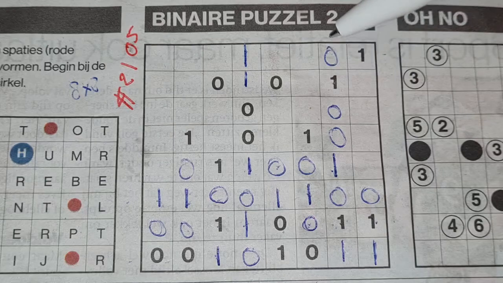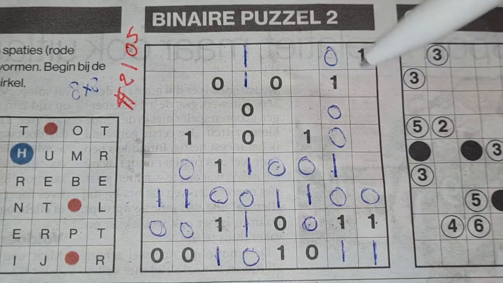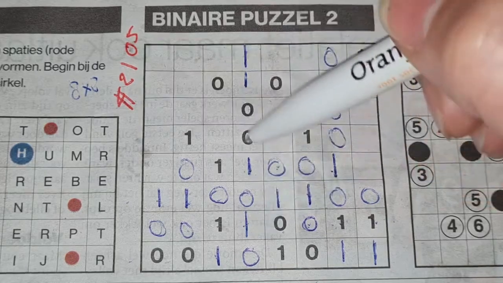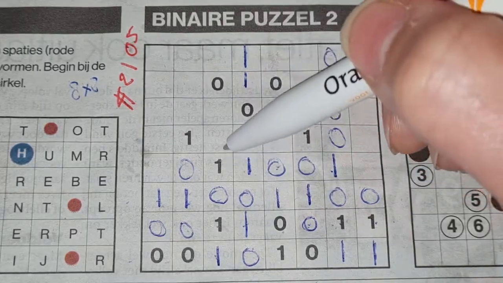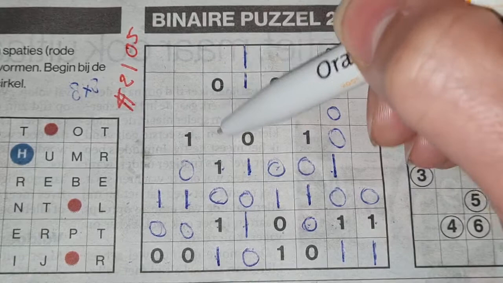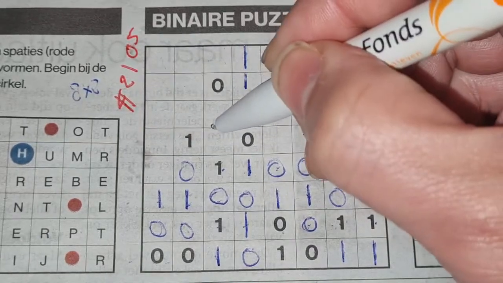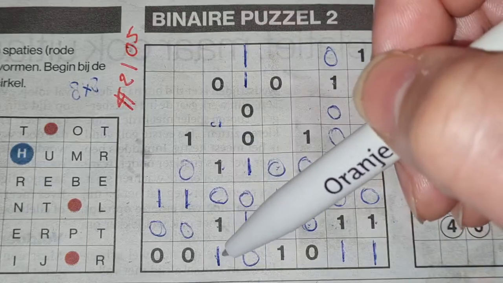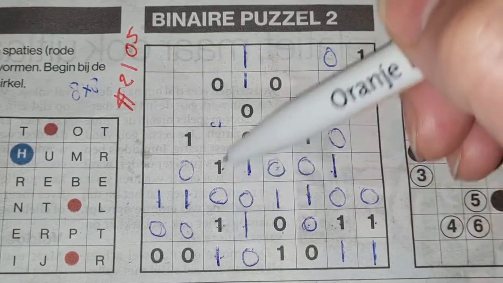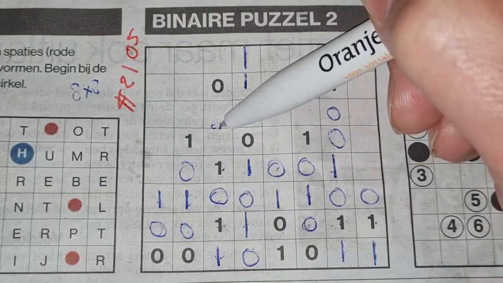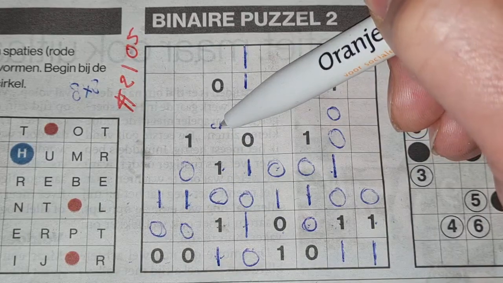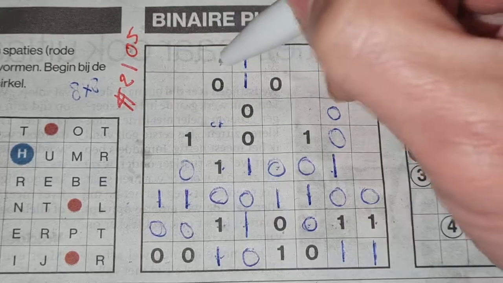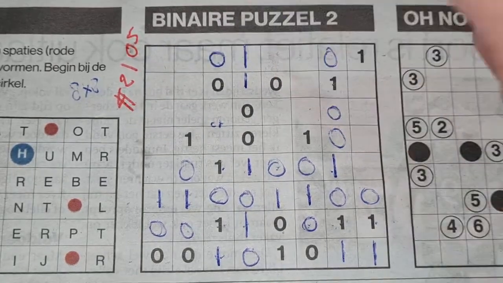And then, let me see. I know between an 1 and an O with 2 empty boxes, there's always an O and a 1 between. So we have here the first one, the second one, the third one, the fourth one. And in a column there's always 4 ones, so the rest are O's. So this should be an O.